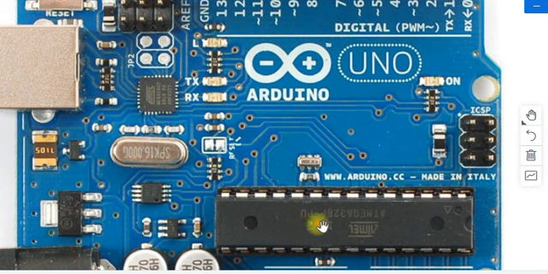Is it visible? Yes, sir. What is written here? And sir, it's opposite. Hmm. Then at the right side, 1132. GA3268 PU. ATMEGA. Okay, sir. Atmega 328 PU.